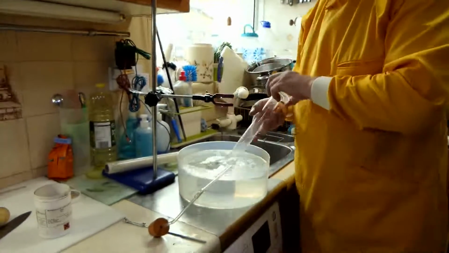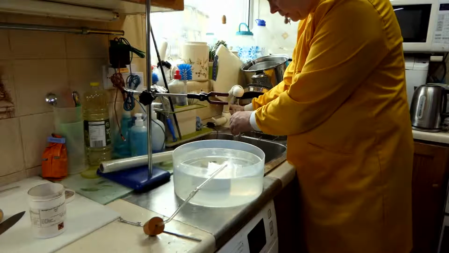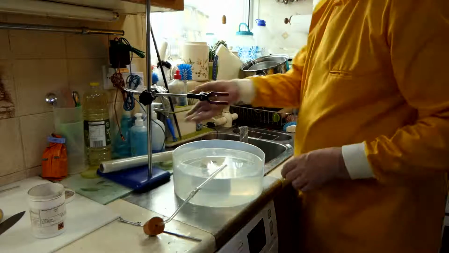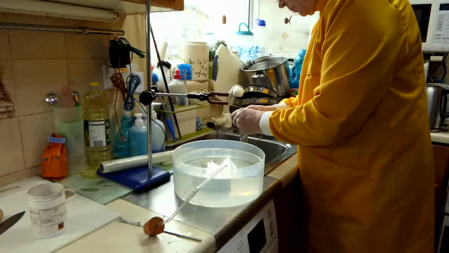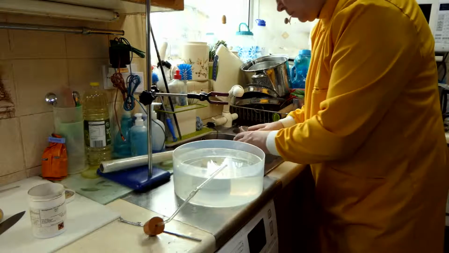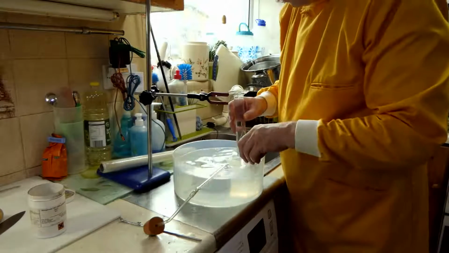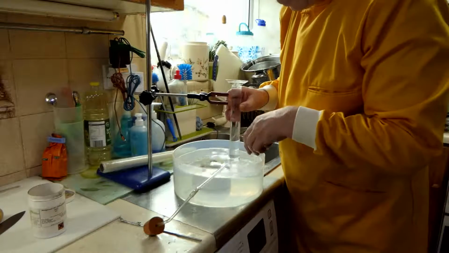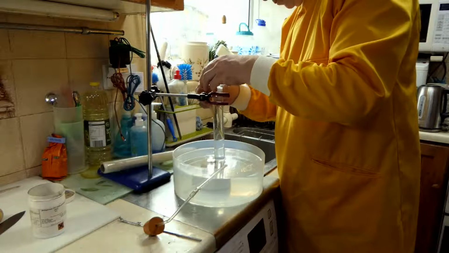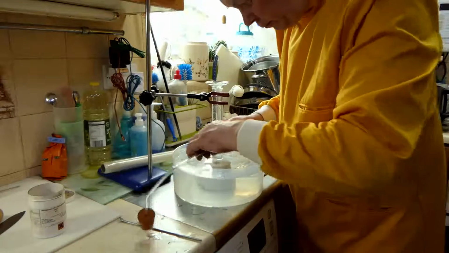Now we're going to try the same thing. I'm going to reset the experiment up. And this time I'm going to use some potato. So let's set it up. And we're about ready.